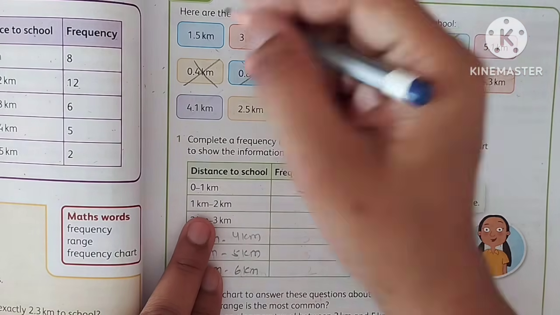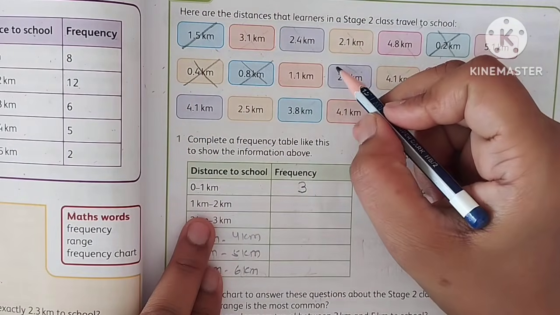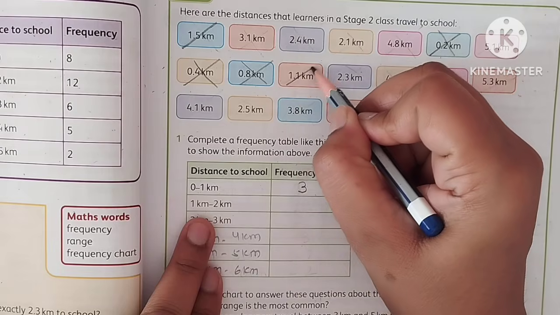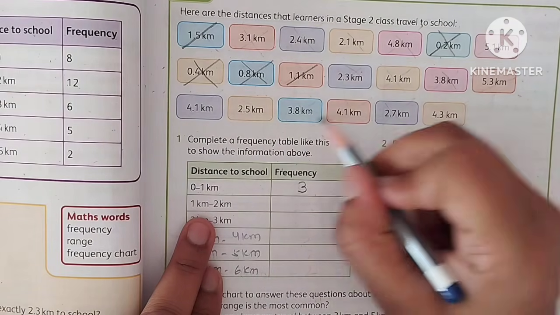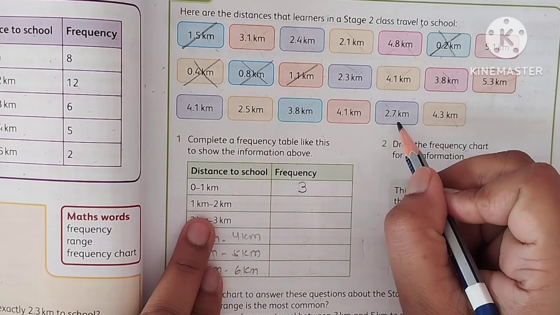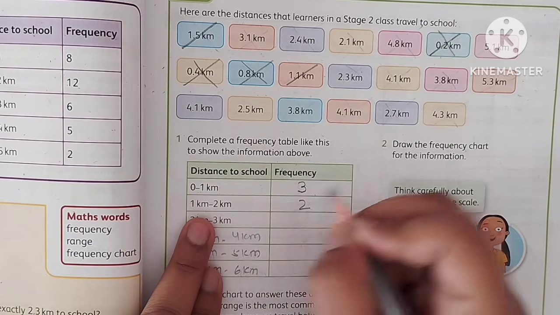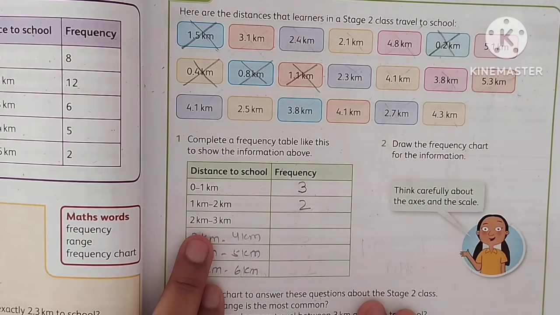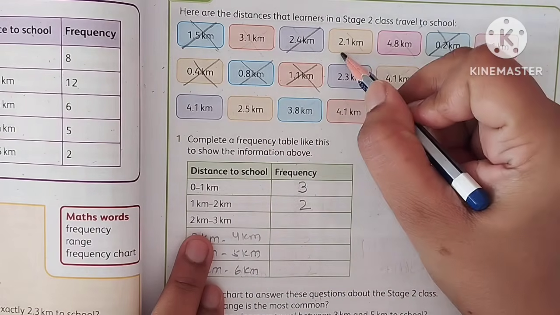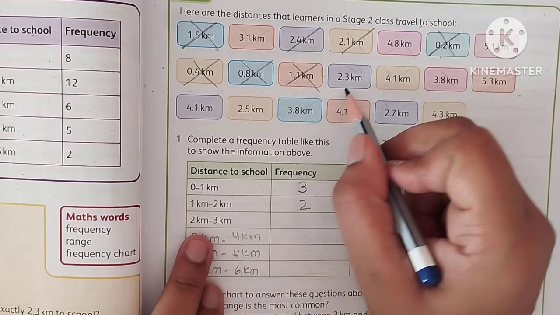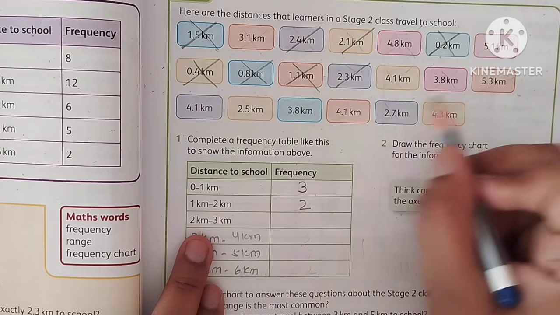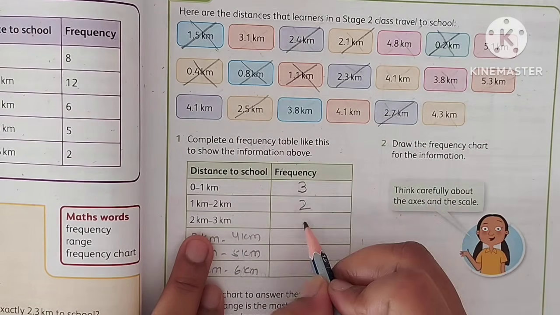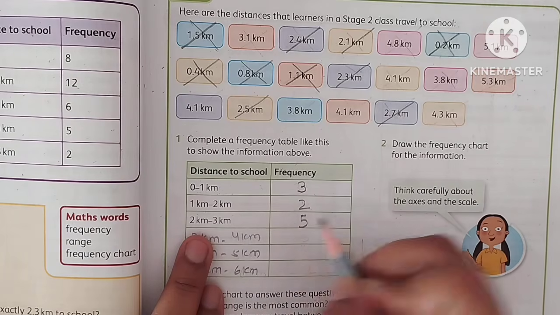1 to 2 kilometer. So 1.5 lies in 1 to 2. This one is greater. Okay? 2, only 2. Again we will cut it. 1, 2. Okay? Now 2 to 3 kilometer. 1, 2, 3, 4, 5. Okay? So what is the frequency for 2 to 3 kilometer? 5.